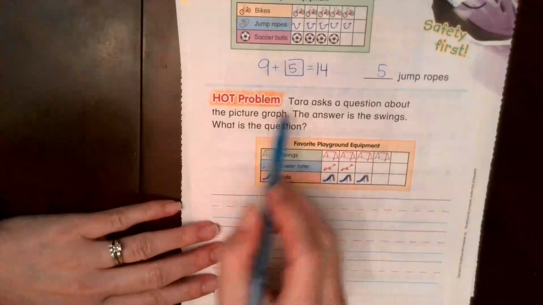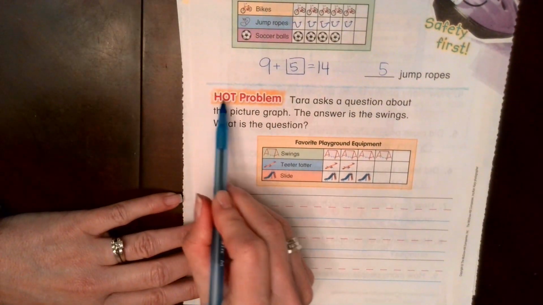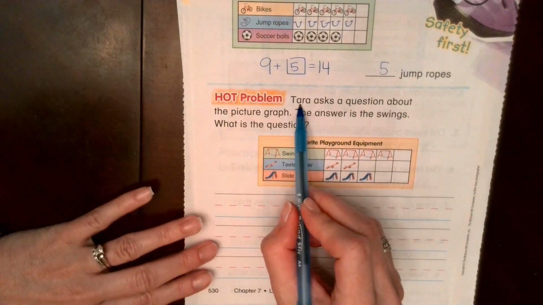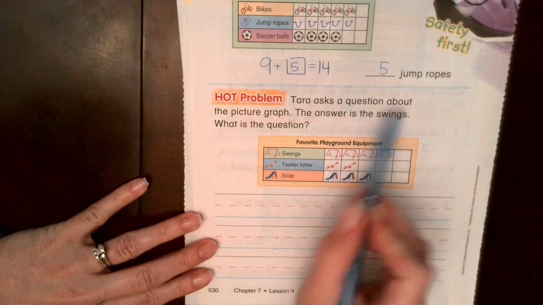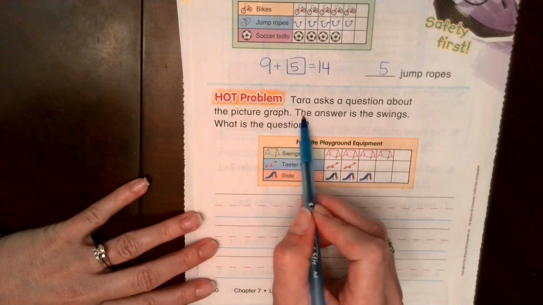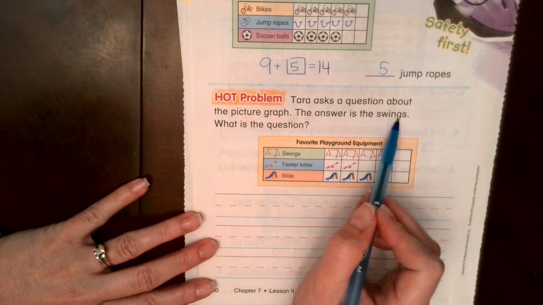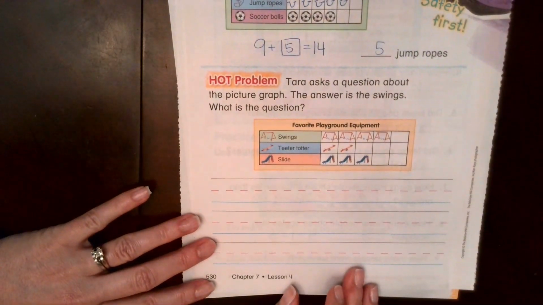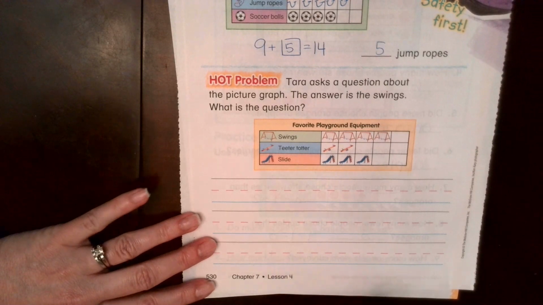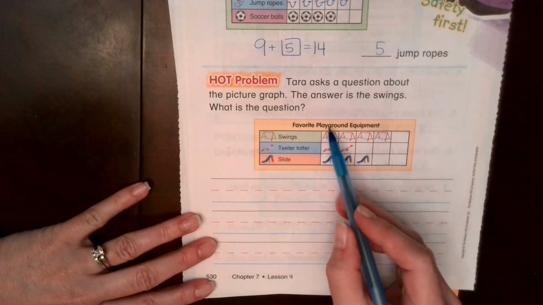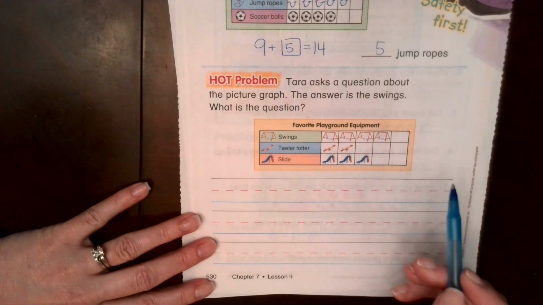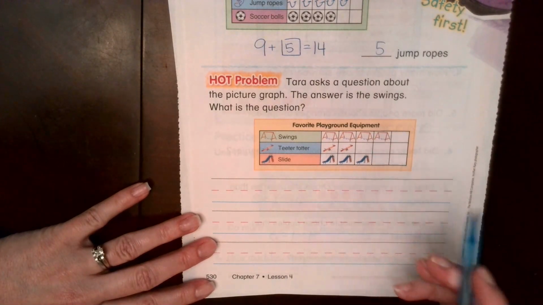All right, hot problem. Remember, the hot stands for higher order thinking. So this is going to get your brain really thinking. Tara asks a question about the picture graph. The answer is the swings. What is the question? That's a good one. Which playground equipment is the favorite? Or which playground equipment had the most?